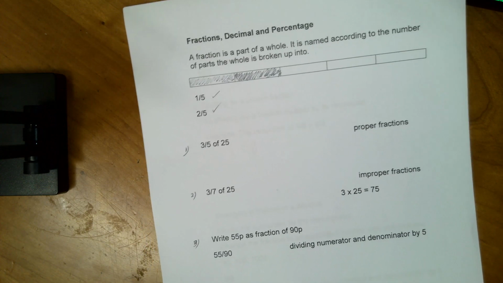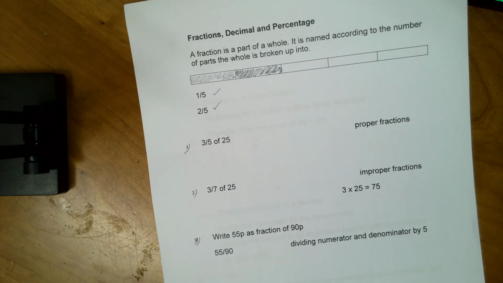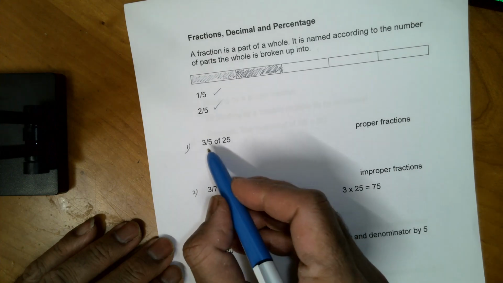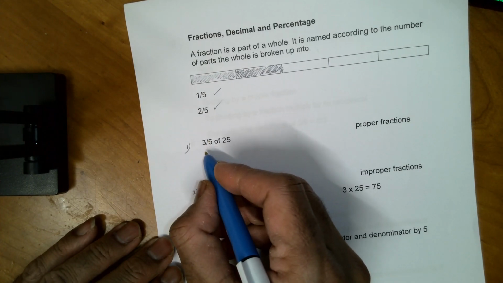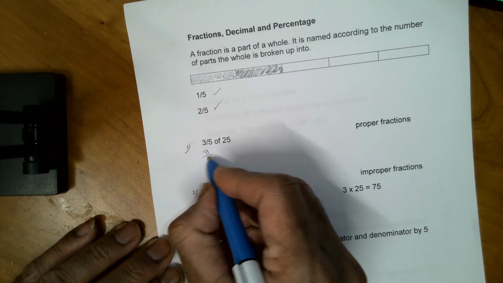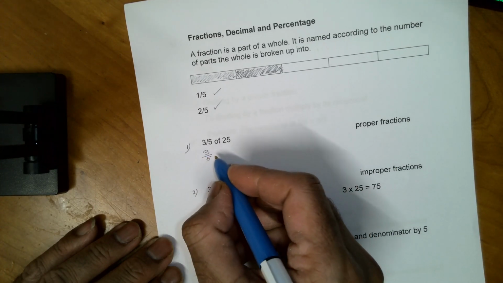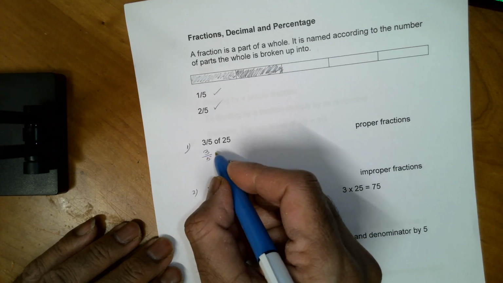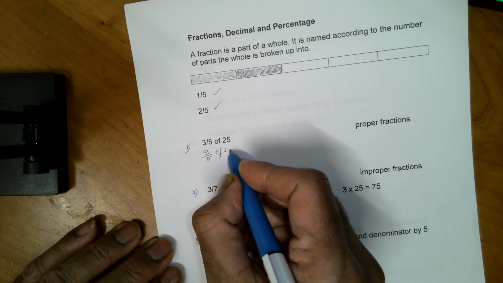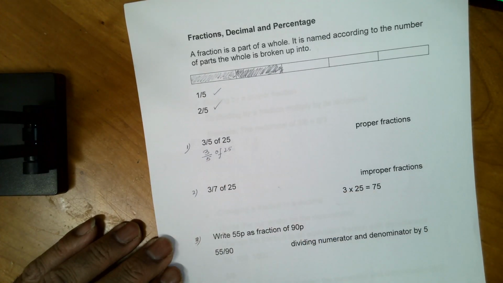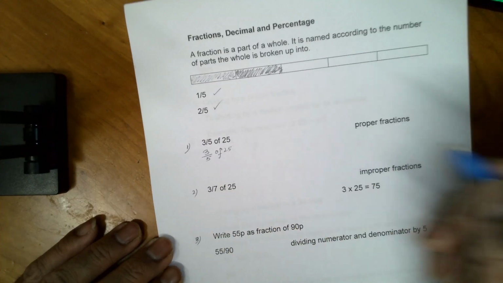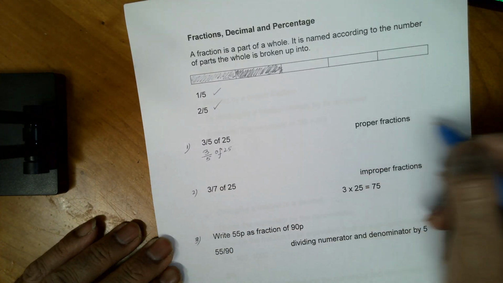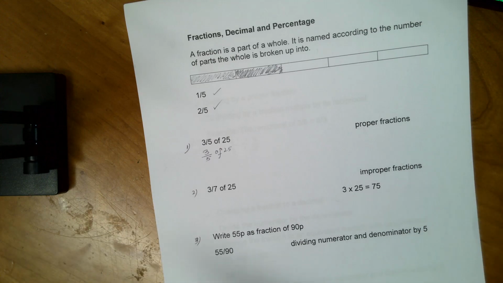Okay, right, we'll move on to the next bit where it says 3 divided by 5 as a fraction of 25, so 3 by 5 of 25. So this kind of fraction we call a proper fraction, where you can fully simplify, right?